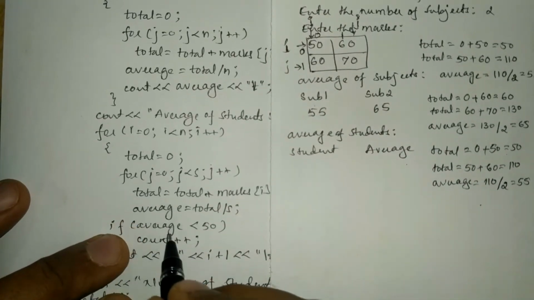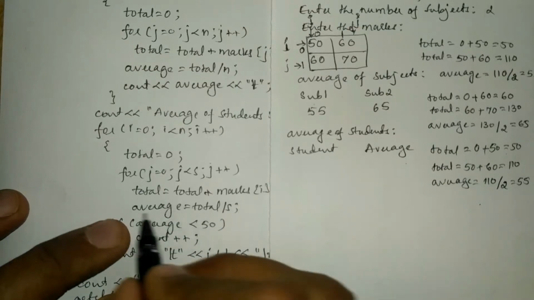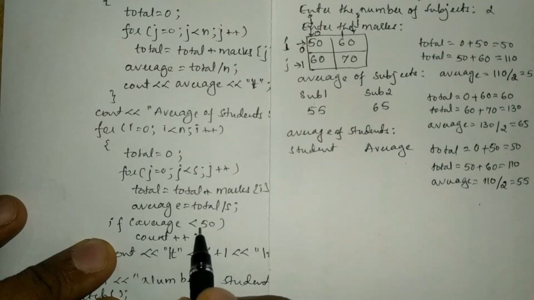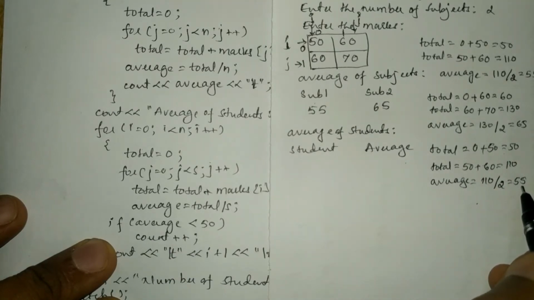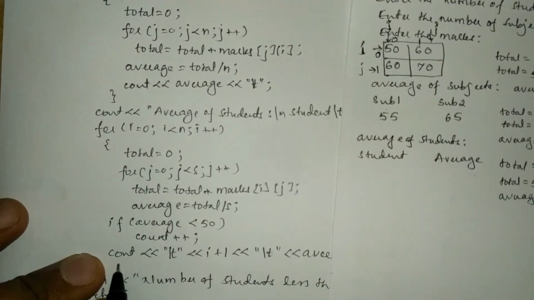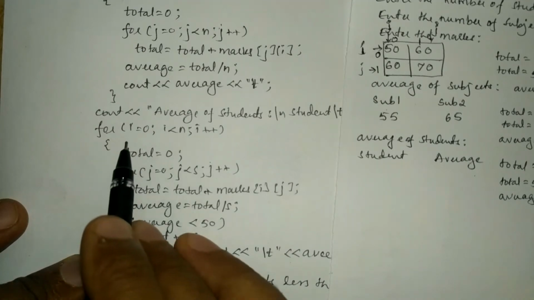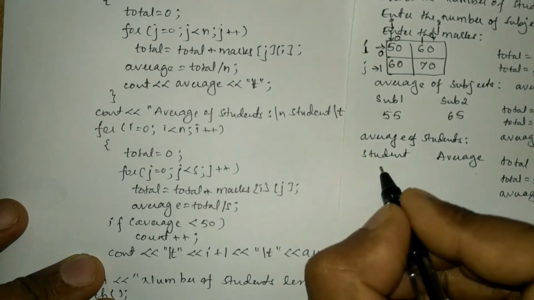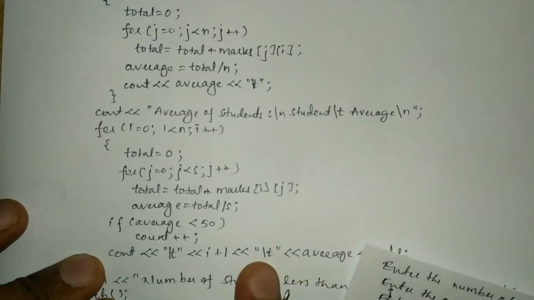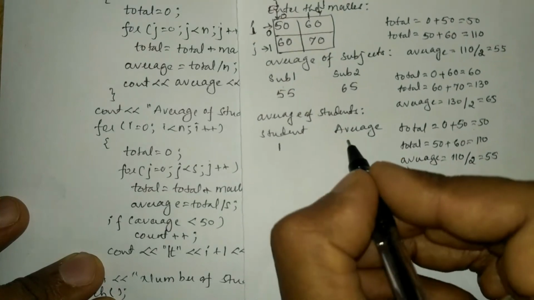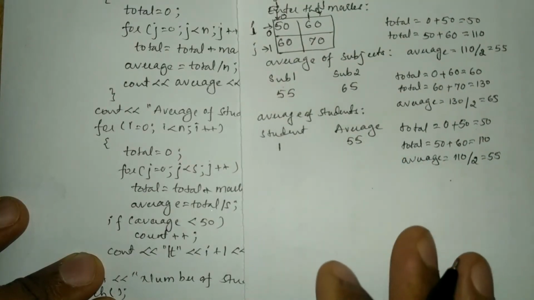Yes. Next, once again, here we are going to check this condition: if average is less than 50. It is greater than 50, hence this particular statement, count, will not get incremented. Here you can see cout, \t and i plus 1. For the first time i is 0, so 0 plus 1 is 1. So here it is going to print 1, student 1, and then \t and average. What is the value stored in average? 55. So here it is going to print 55.